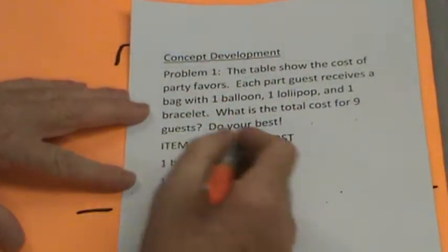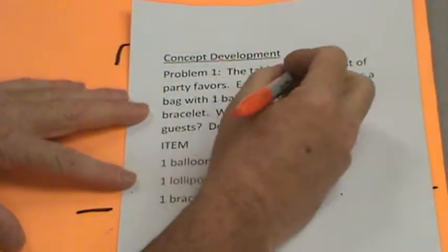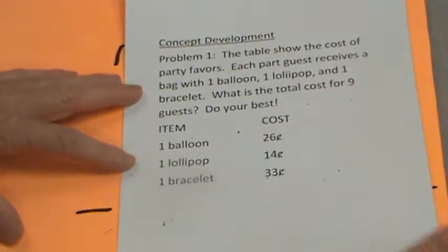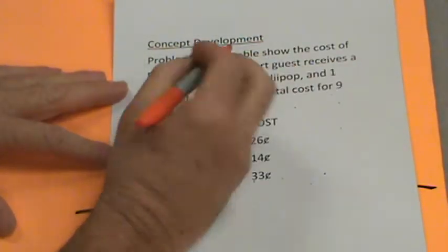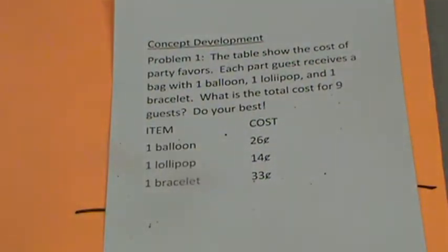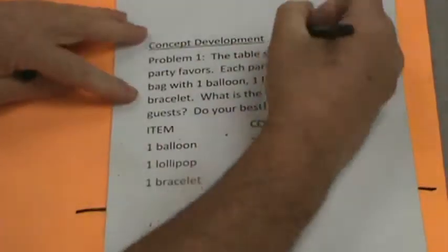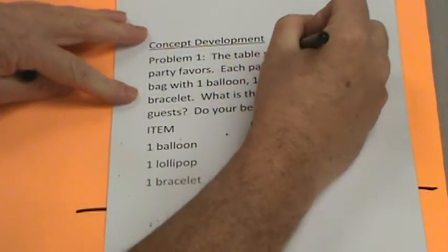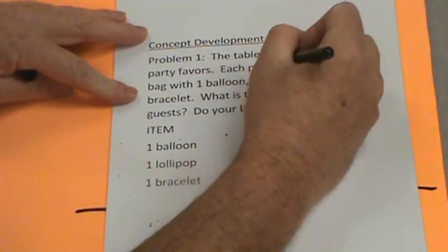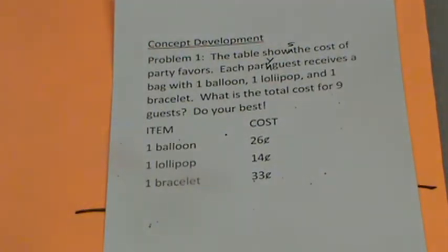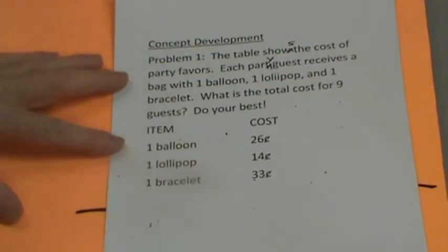This table, we call this the table shows, not shows, the cost of party favors. Party favors are things you give guests to your party. Each part, boy, I made a few typos here last night. Let's correct them. The table shows each party guest receives a bag with one balloon, one lollipop, and one bracelet. What is the total cost for 9 guests? It says do your best.